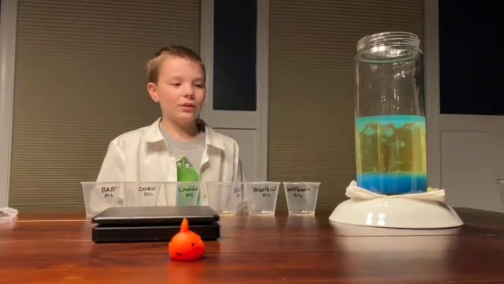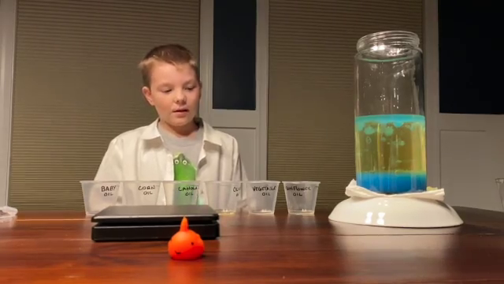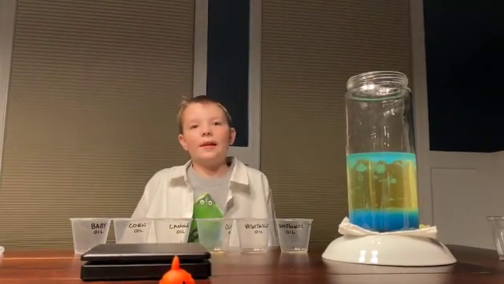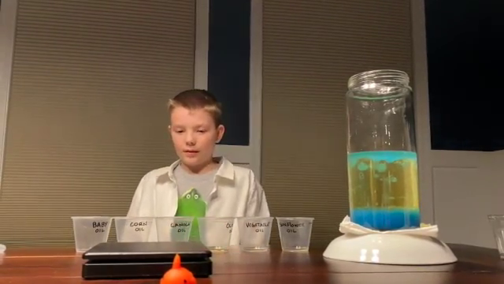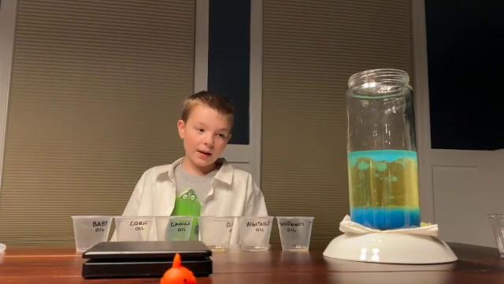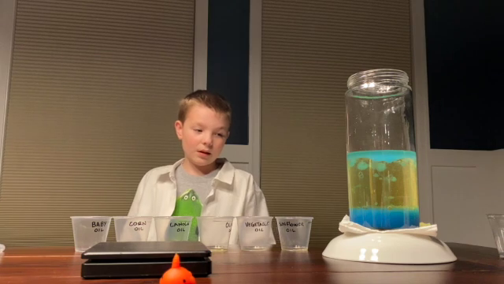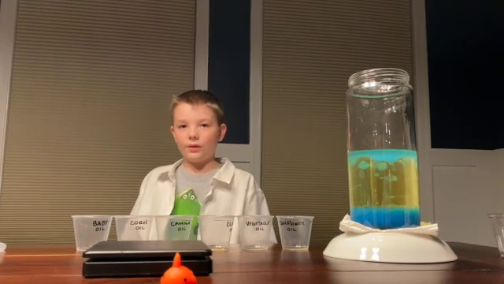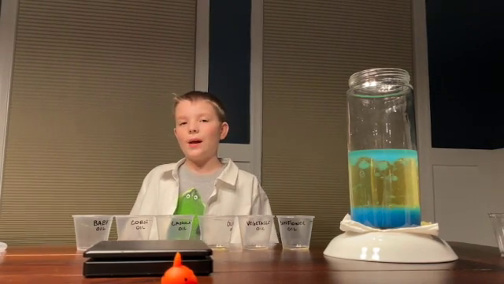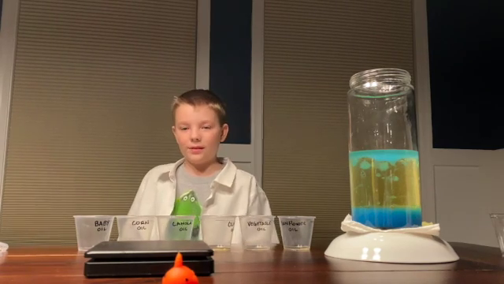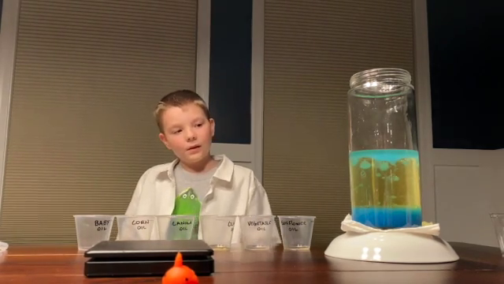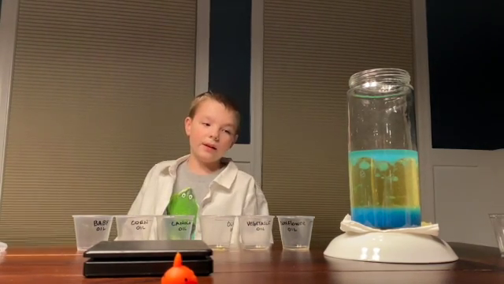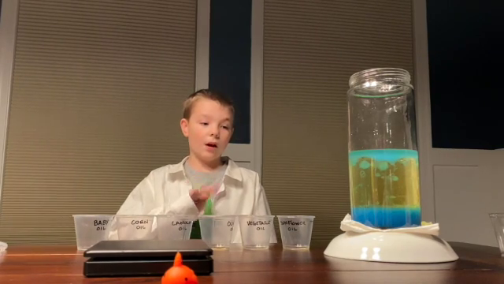So the conclusion of this experiment was that all of these oils were around the same density, because we did weigh them and they were around the same. And what I did think was the water was going to react in a different way because it is denser than oil. Because we did weigh the water and it was heavier than the oils. And it was interesting how the syrup went down and even went under the water.